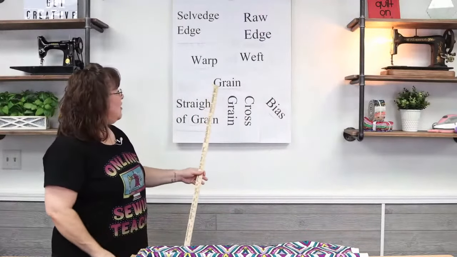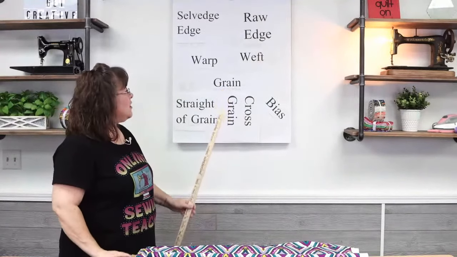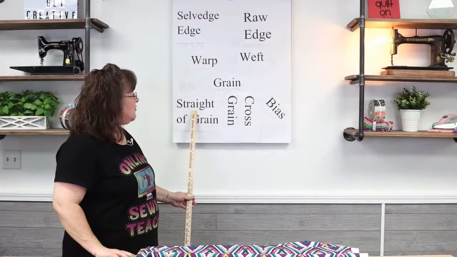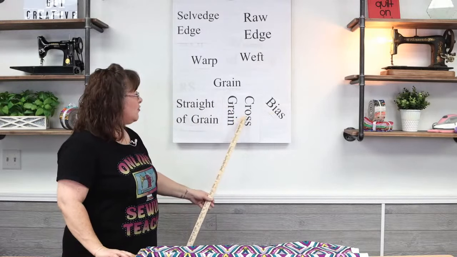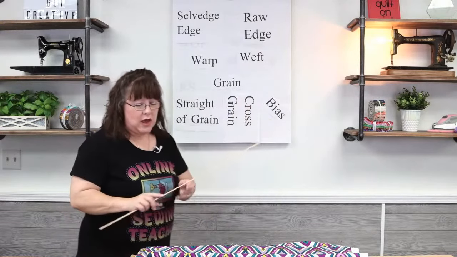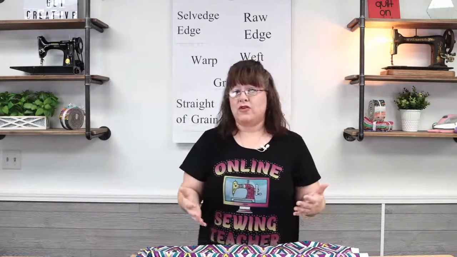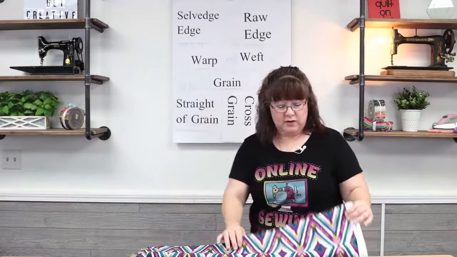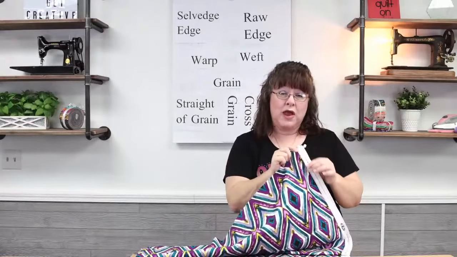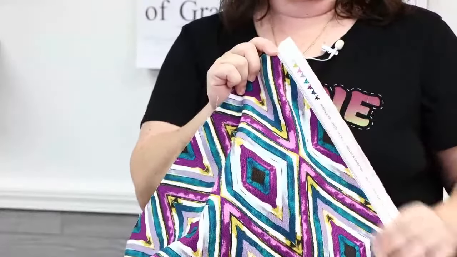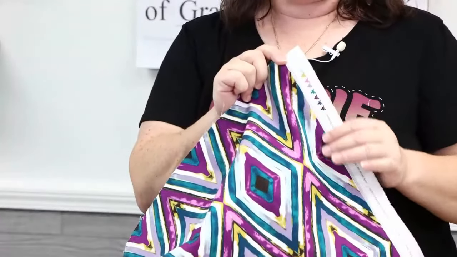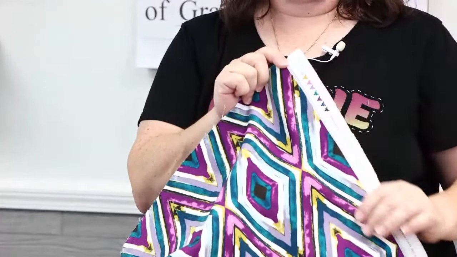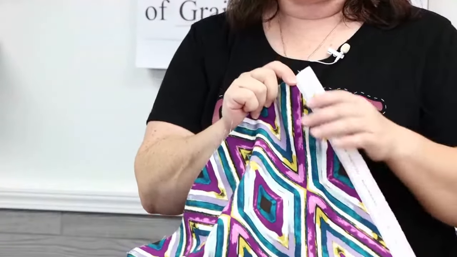Then let's talk about grain, because you'll hear common terms of, oh, cut it on the straight of grain, cut it on the cross grain, cut it on the bias. Grain basically refers to how your warp and your weft threads come together. Your straight of grain is going to be parallel to your selvage edge. That's your straight of grain running along the whole length of the fabric.